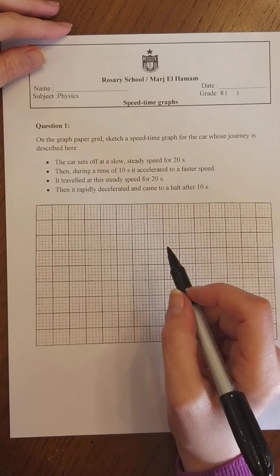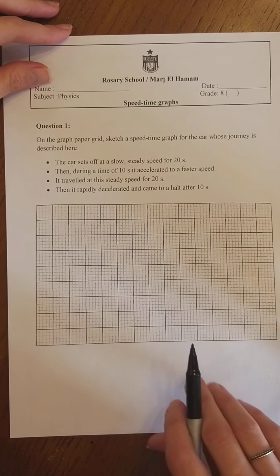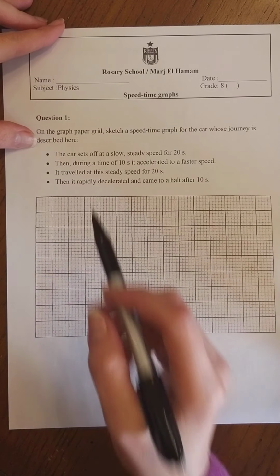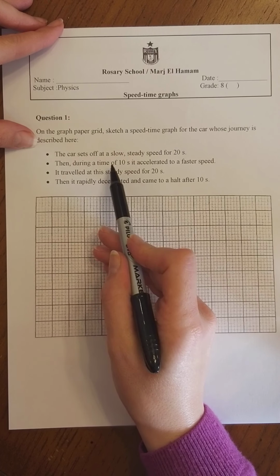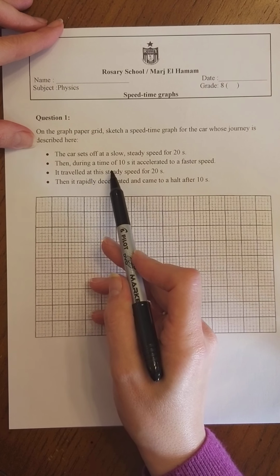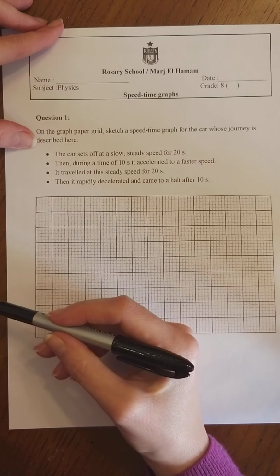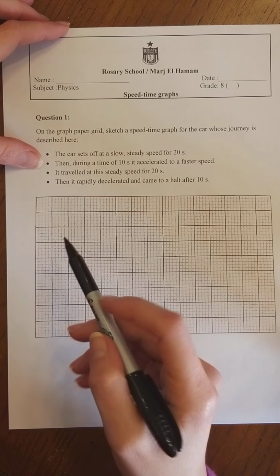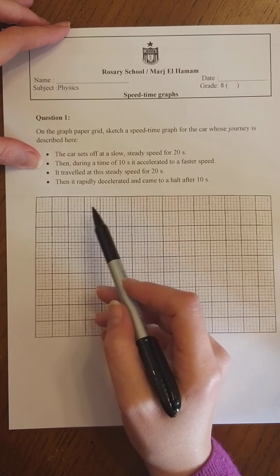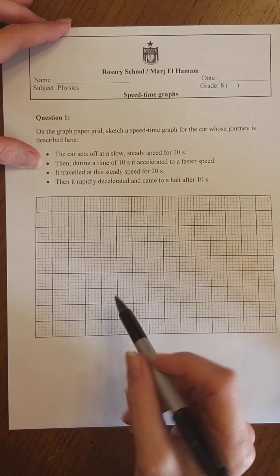On the graph paper grid, sketch a speed-time graph for the car whose journey is described here. The car sets off at a slow, steady speed for 20 seconds. Then, during a time of 10 seconds, it accelerated to a faster speed. It traveled at this steady speed for 20 seconds. Then it rapidly decelerated and came to a halt after 10 seconds.